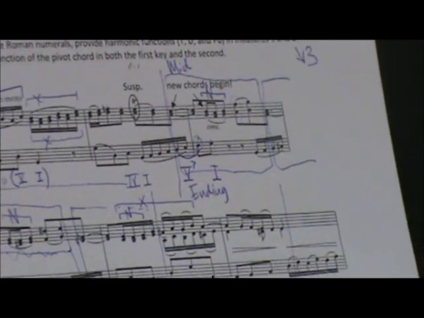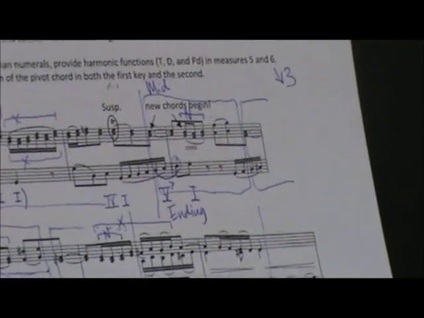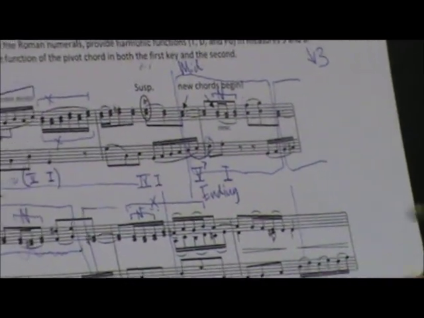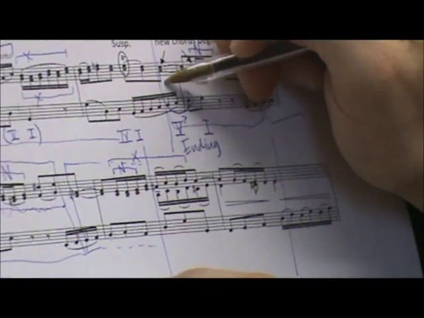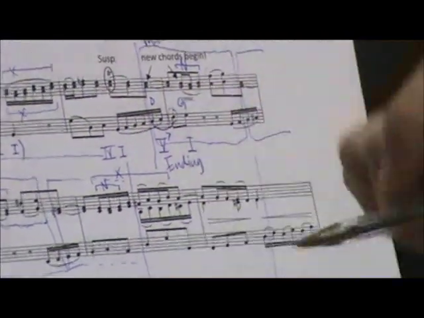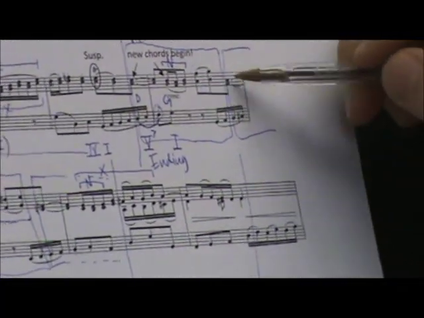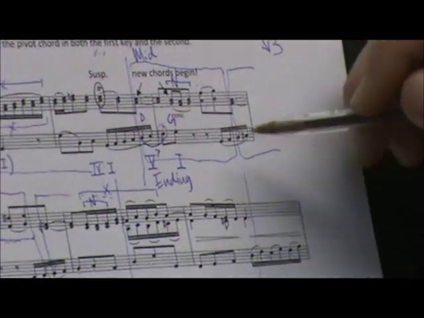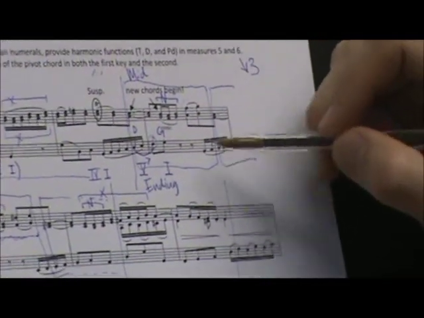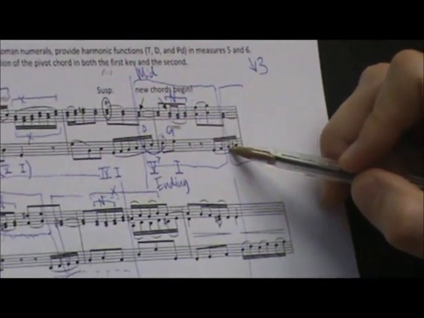Now I don't really need to know what status they have in the key, and so I'm going to abandon that for just a minute and just look at root motion. D moves to G. So these are just roots. Now let's look here. It should all be down a third, and so yes, sure enough, instead of D, we've got B.